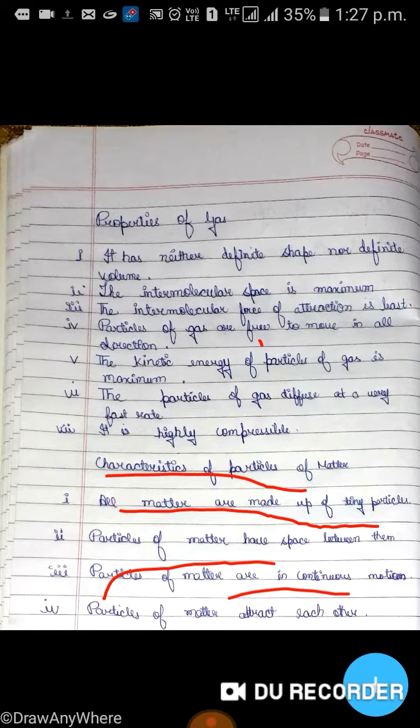I can give you an example: if we take a glass of water and put some color in it, the color will dissolve in water and we will see that the water has changed to that color, even if we drop only a few drops of that color in the water.